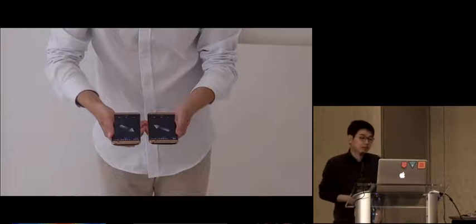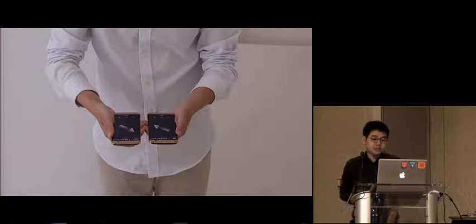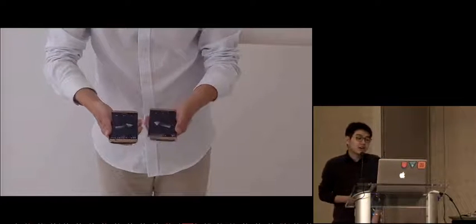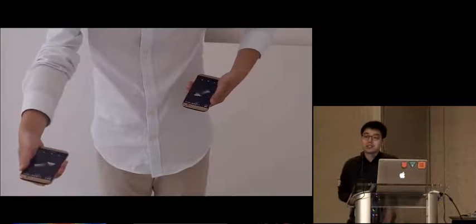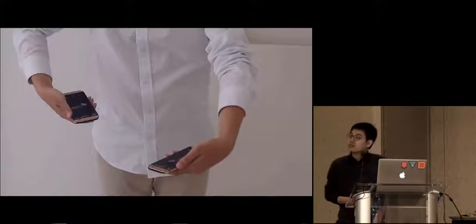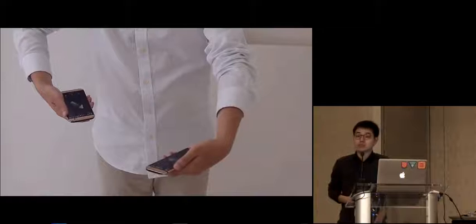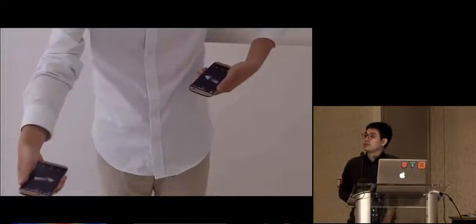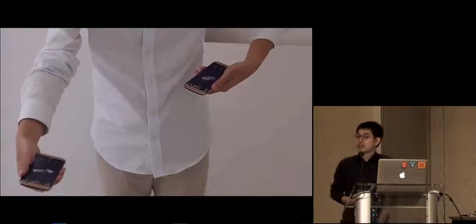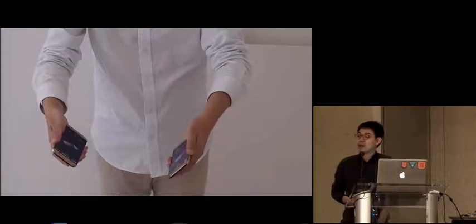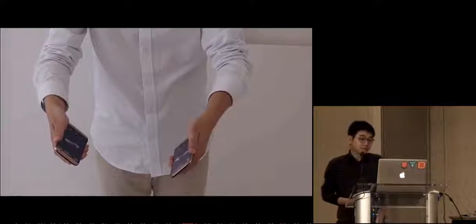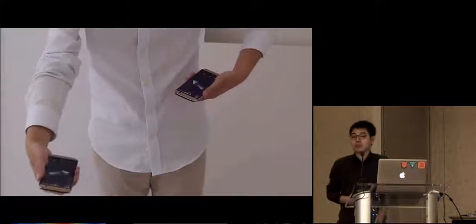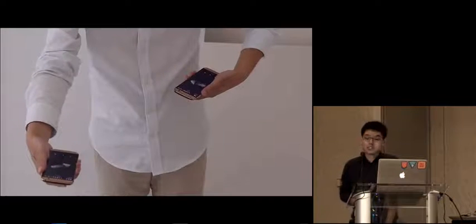Here is another demo of how the 3D prediction works. There is one arrow on each device, and the arrow is pointing to the other device. When I move the device around, the arrow is updated to the right direction. There is no additional infrastructure or hardware modification involved. In this demo, we also only use the audio, so we did not incorporate Bluetooth Low Energy, and we did not include the inertial motion sensor.